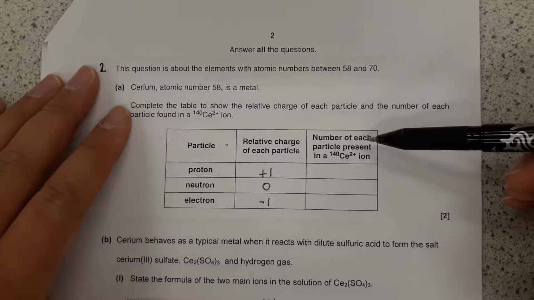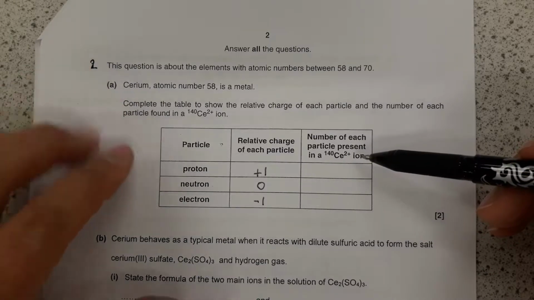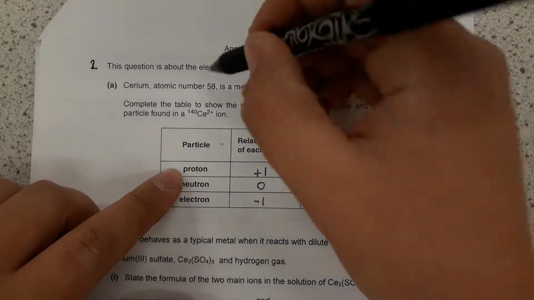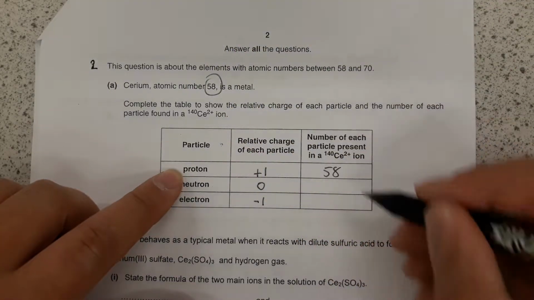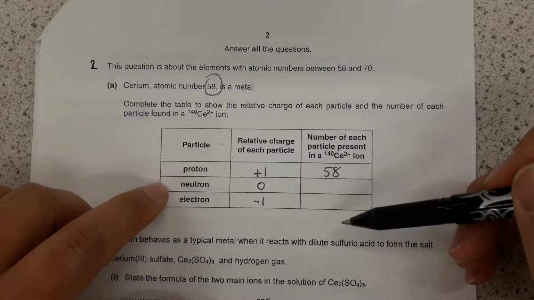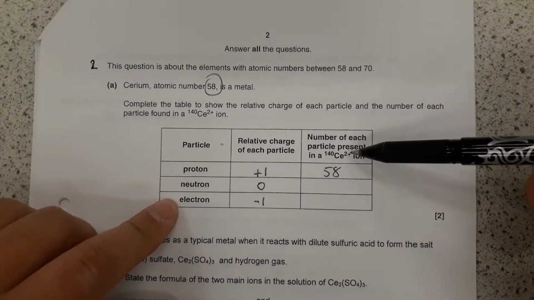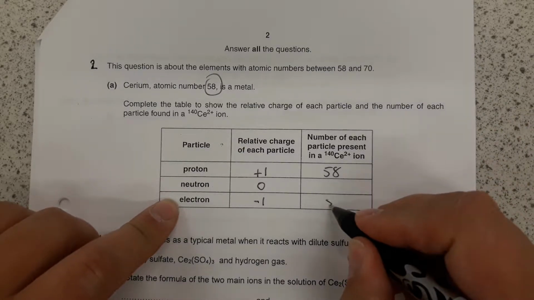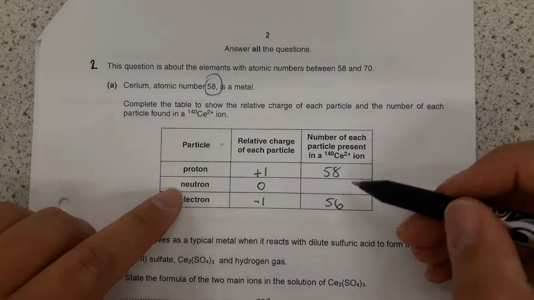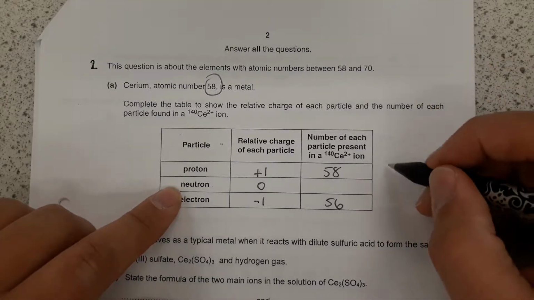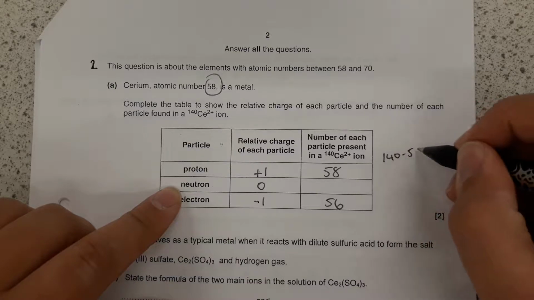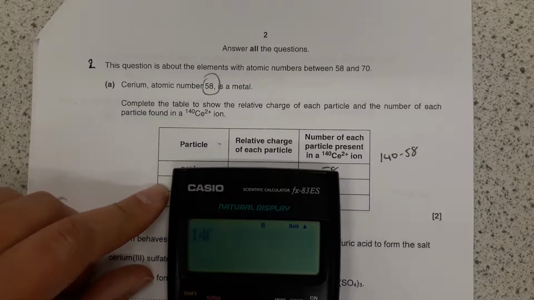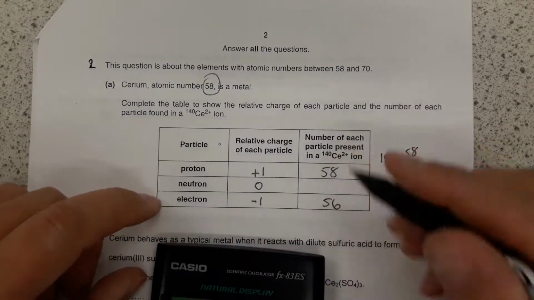Okay, so number of each particle present in the cerium 140 2+ ion. Well, it's a cerium atom, so the number of protons will be the same as the atomic number of cerium. We're told that in the question, it's 58. So we know it's going to have 58 protons. If we jump to the electrons next, because we can do that much more quickly, it's a 2+ ion, which means it's lost 2 electrons, so it's got 2 fewer electrons than the number of protons, so it will have 56 electrons. Number of neutrons then is going to be 140 take away 58. Just to make sure we get the right answer here, 140 minus 58 gives us 82.